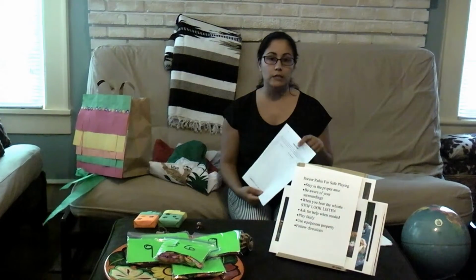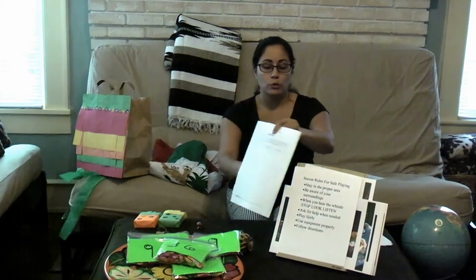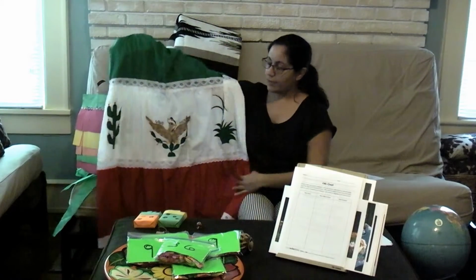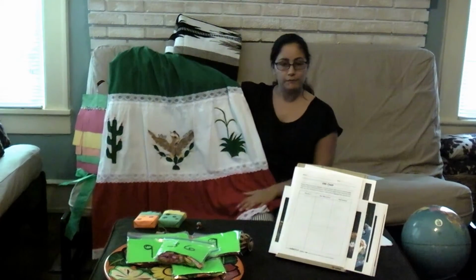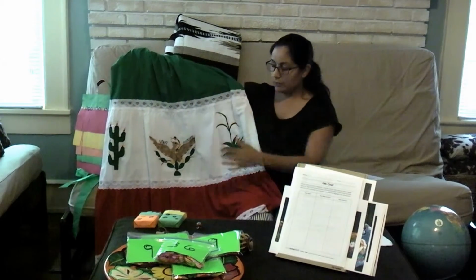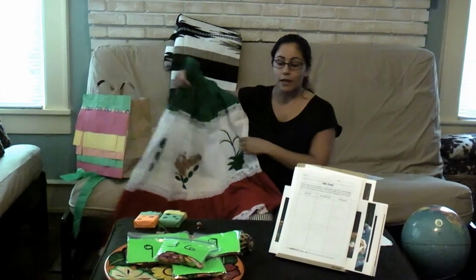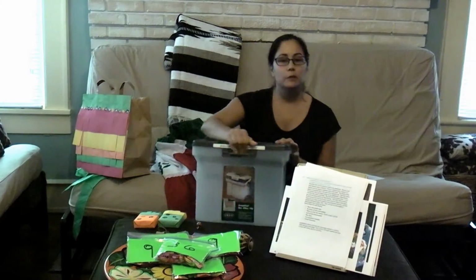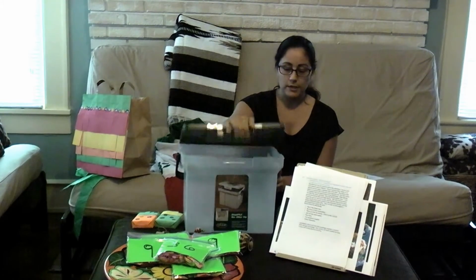But before we're done with the day, we will return to the KWL chart to go over what we have learned, and hopefully we'll have someone figure out that this skirt is the flag, the green, the red, and the seal in the middle. And all of these materials go in this box labeled Mexican theme kit.